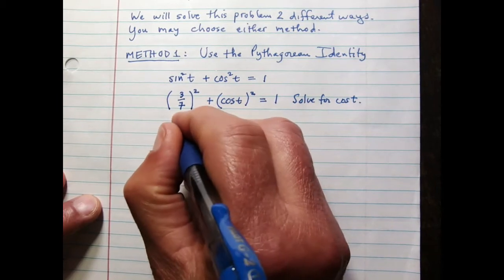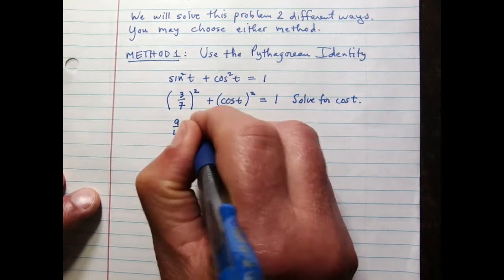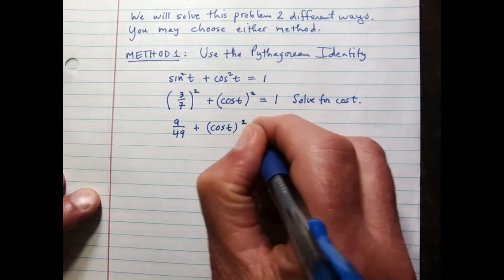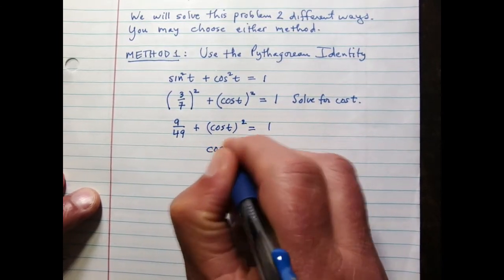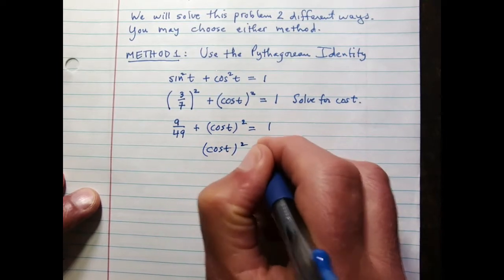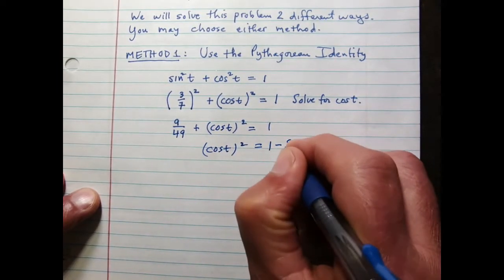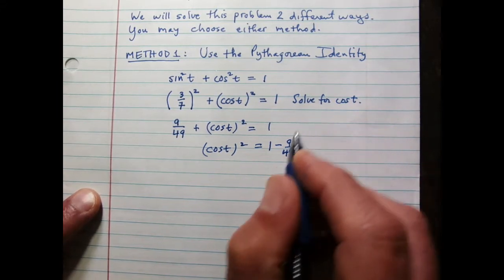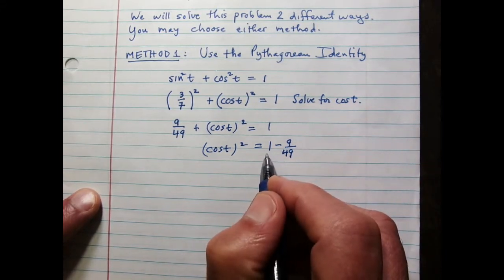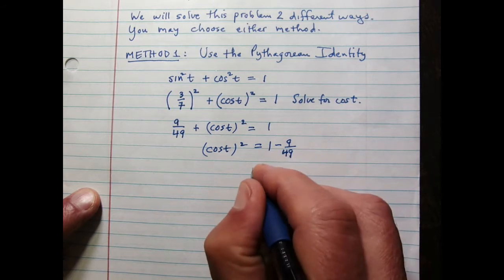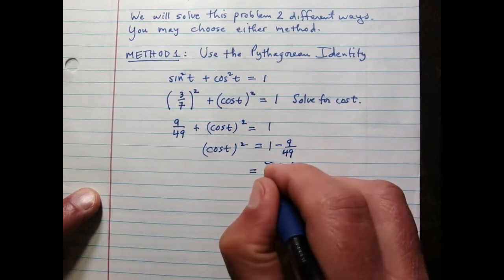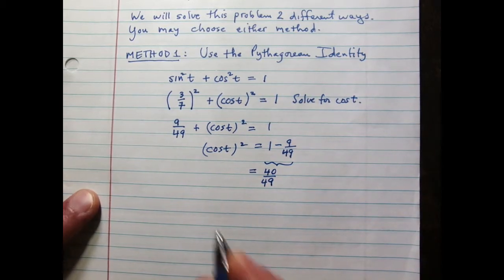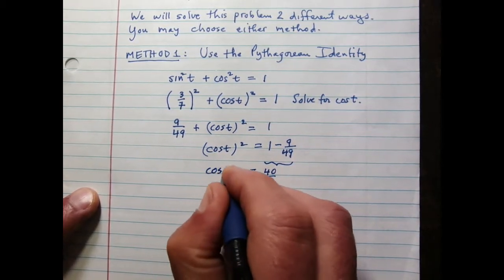We got 9/49 plus cosine t squared equals 1. So cosine t squared is 1 minus 9/49. Now that's going to be 49/49 minus 9/49. So I got 40/49 here, doing that fraction subtraction, is cosine t squared.